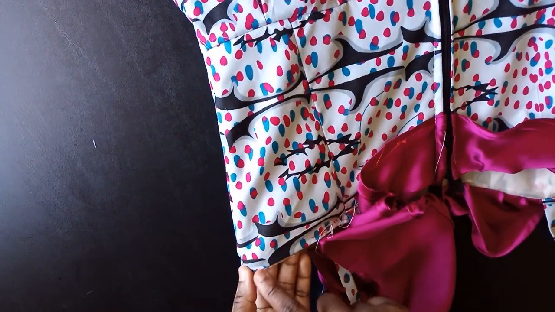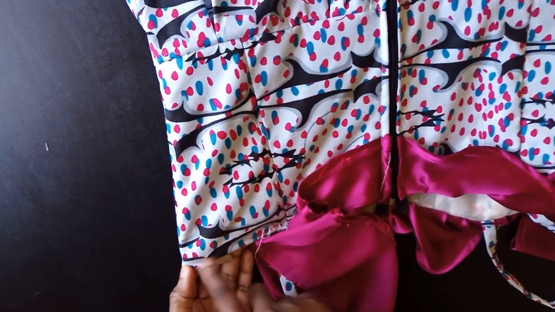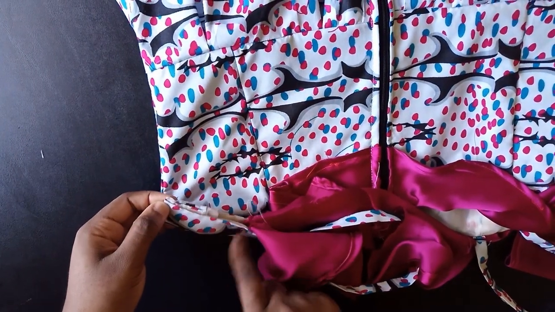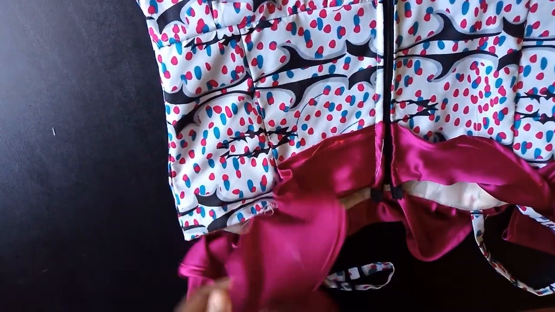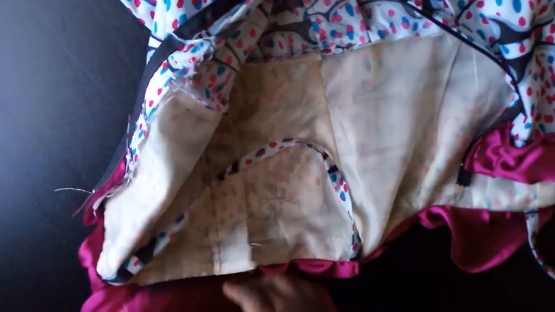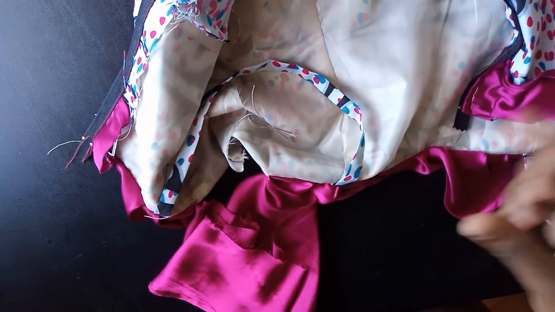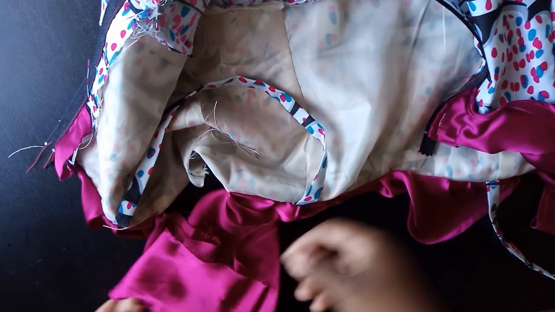So what I did for this side is that I stopped 3.5 inches away from the armhole, right? Even for the front too, 3.5 distance from the side is where I stopped attaching this flounce. I just stopped, you see. I didn't attach anything. Then I left about 10 inches or 15 inches. It depends on you. You can measure how much or how slack you want it to be. Just take your tape and measure around how you want it to be.